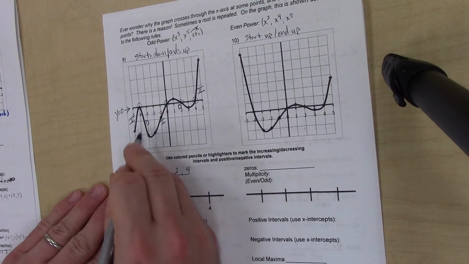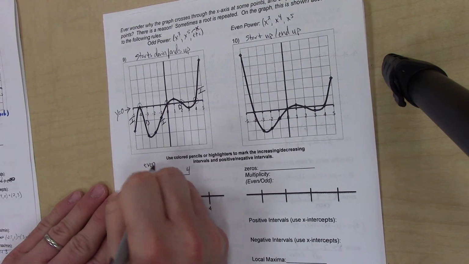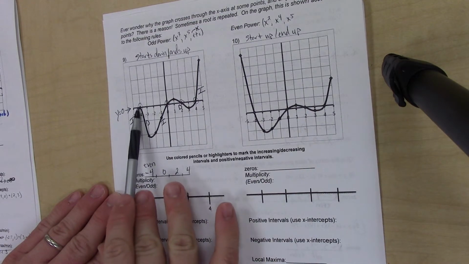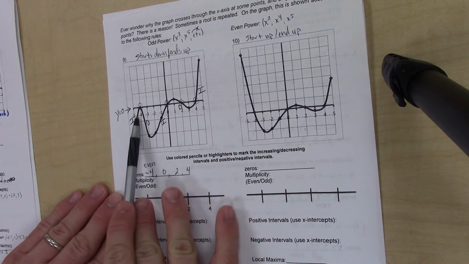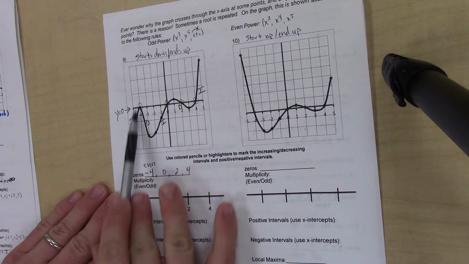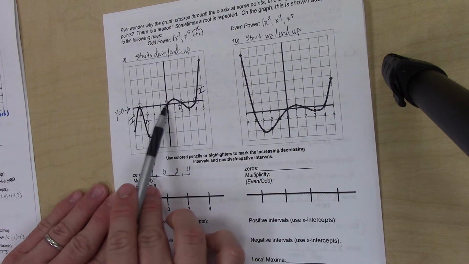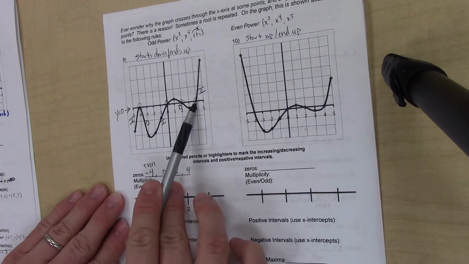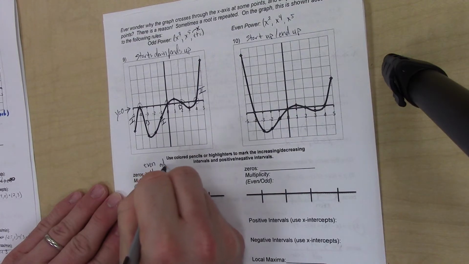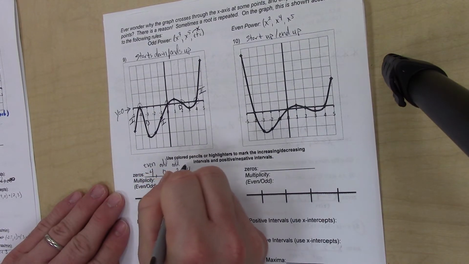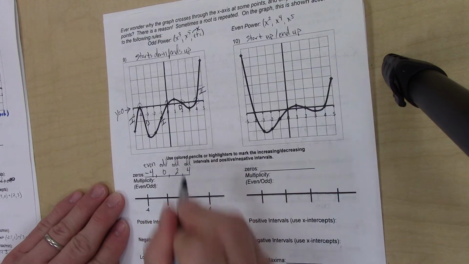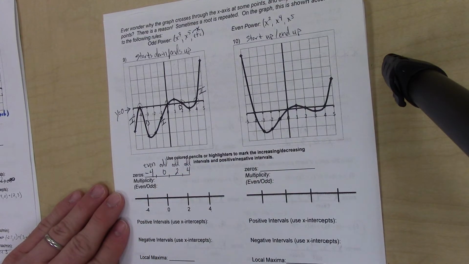Well, -4 is even. How do we know that? Again, because on the previous page we said it, when it bounces off, it's even, and it doesn't go straight through it, it bounces off, so that's even. This goes straight through, this goes straight through, this goes straight through. So each of those are odd, and it doesn't matter if they're x to the first, x to the third, x to the fifth, all I want to know is, are they odd?